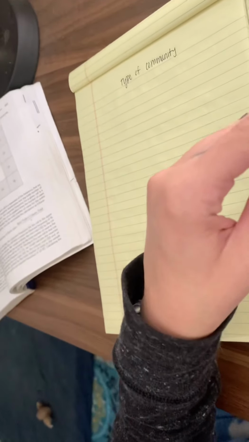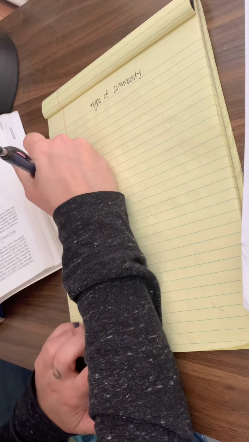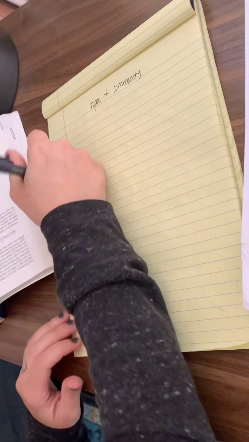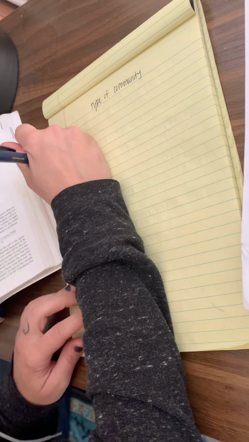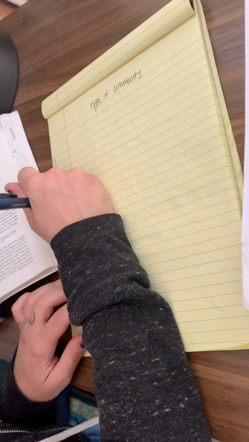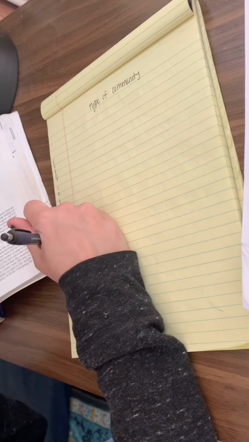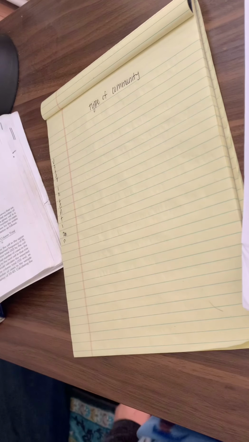I've got nail polish up on my desk. I'm a mess. This guy wants to keep falling over. Okay. So type of community, and I'm not going to try to get fancy with my writing because that's what messed me up. Voter intention. Oh, yeah. Clearly I don't write like this often.